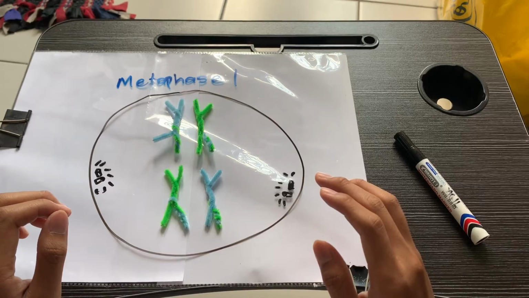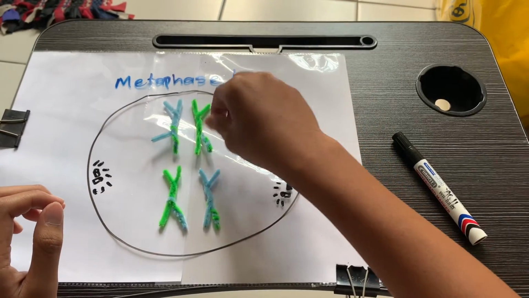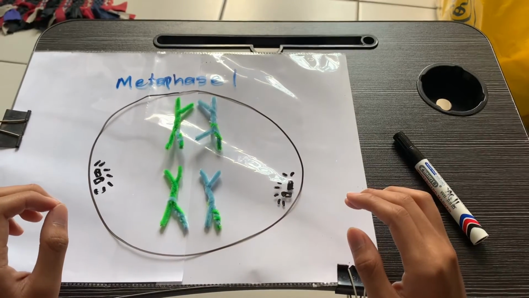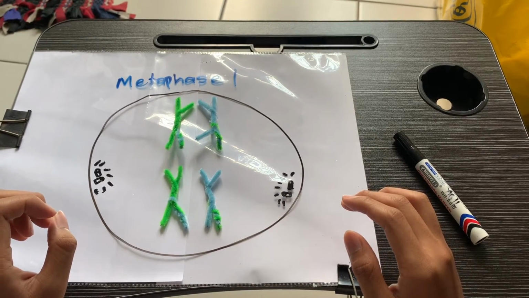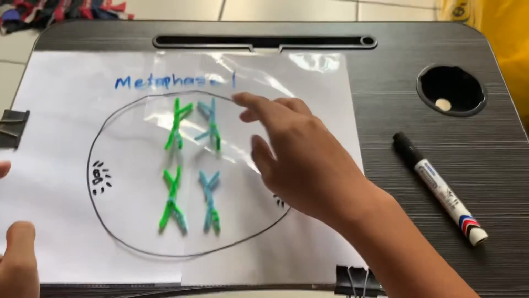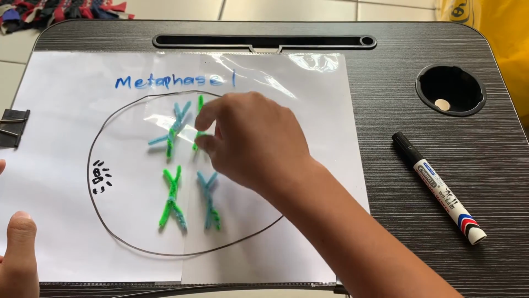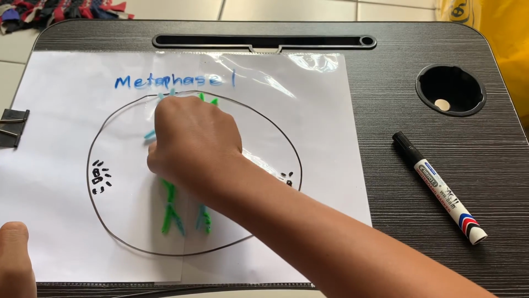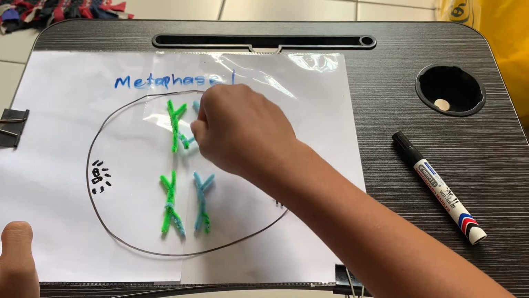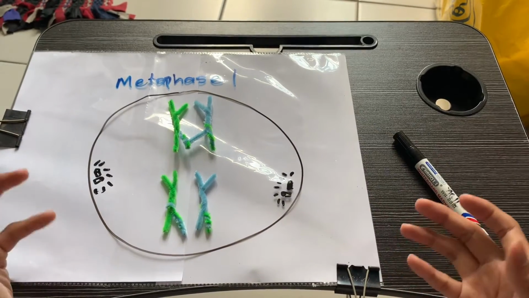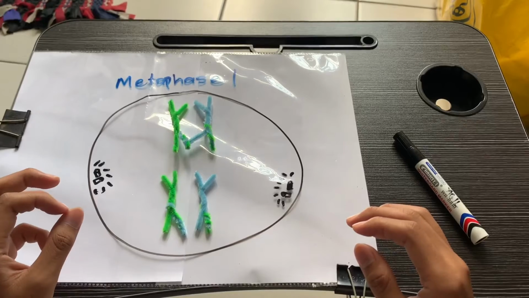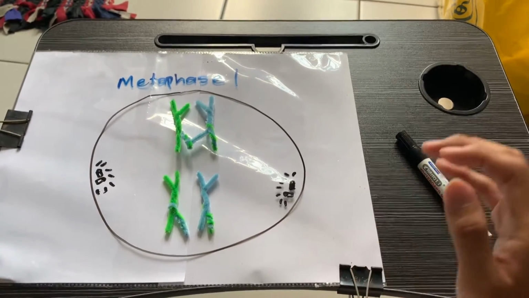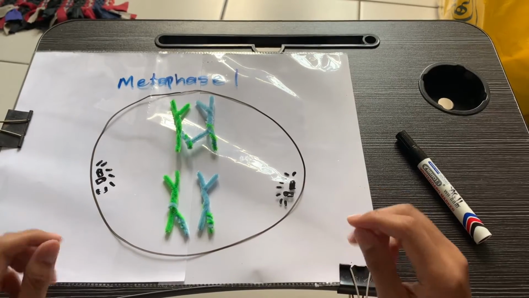It also could organize like this for chromosome 2, or it could organize like this. And so what do we have? We have four different ways that these chromosomes could orient themselves independently at metaphase 1. So what is that giving us? Well, it's giving us a variation.